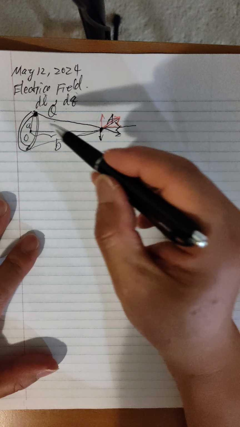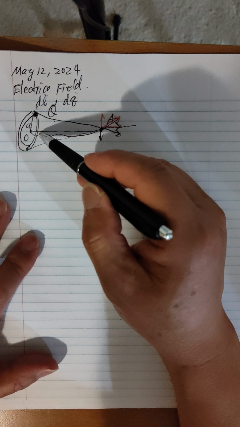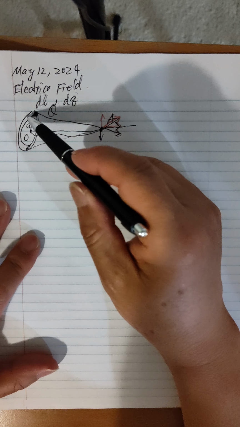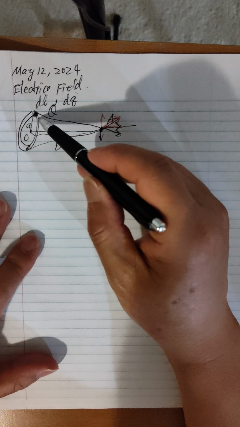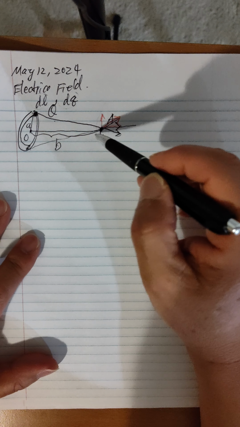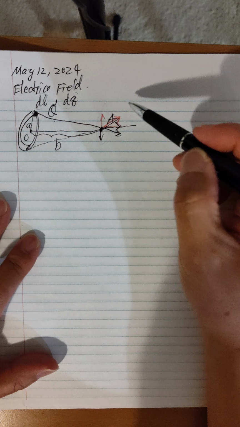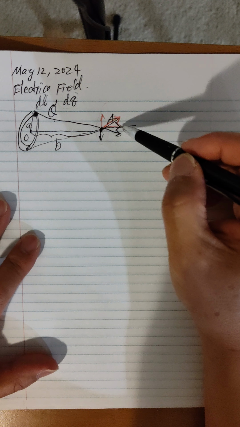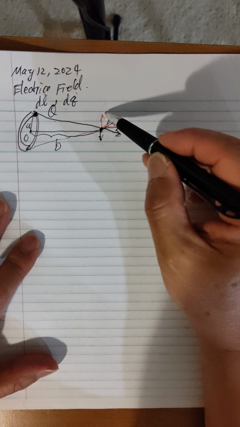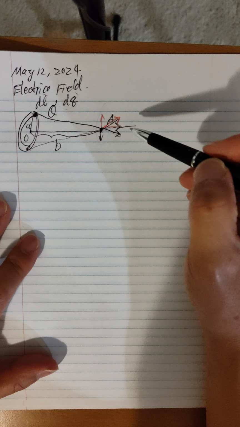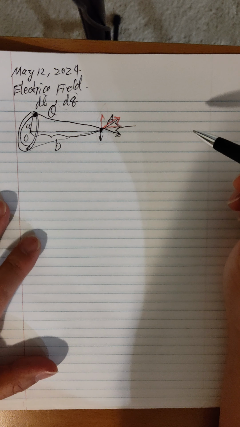Once we have that, we integrate the whole thing so we get all the charge around the ring, each with a different electric field. They superpose each other: the Y components cancel out, and the X components superpose. So that's the idea.